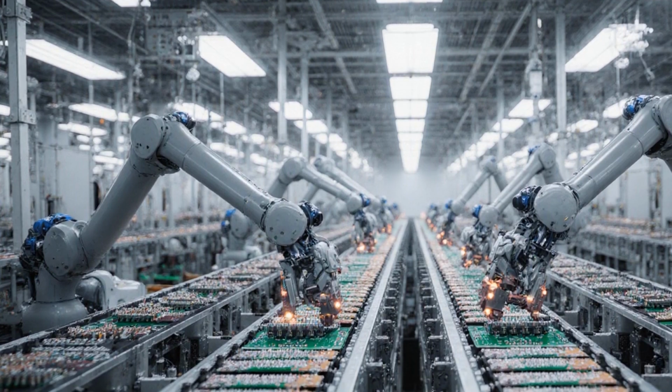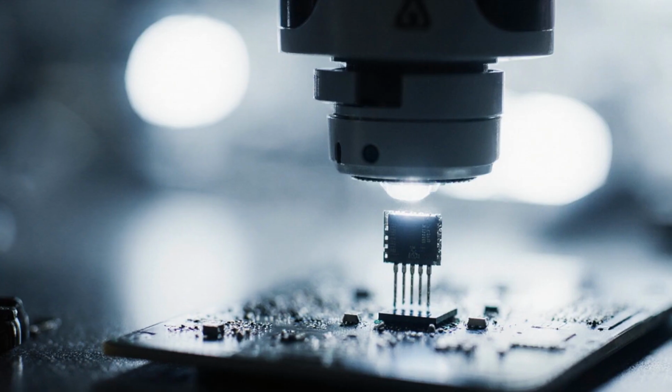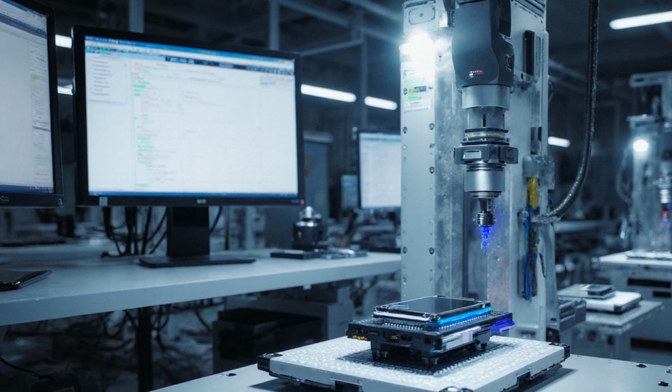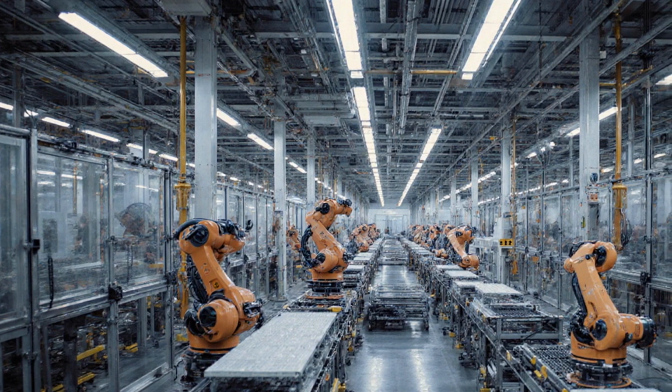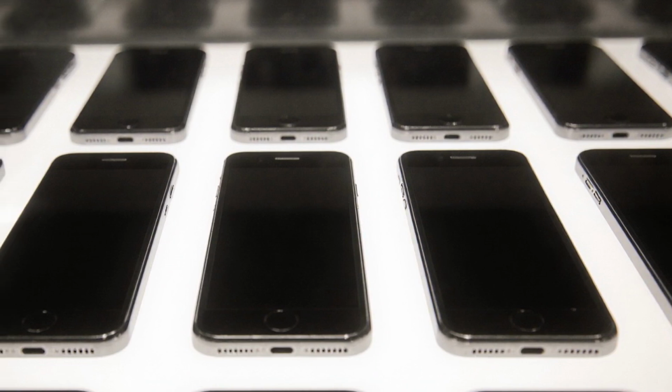Robotic assembly lines automate smartphone production. Smartphones are fully assembled in a matter of minutes. Robots ensure precision and speed in the assembly process. Assembled phones proceed to testing and quality control. Automation enhances production efficiency and reduces errors. This streamlined process ensures consistent product quality.